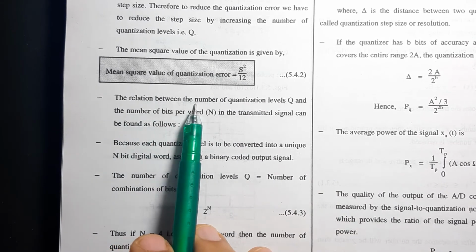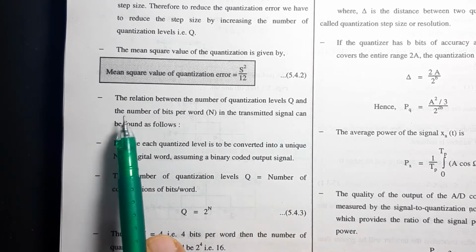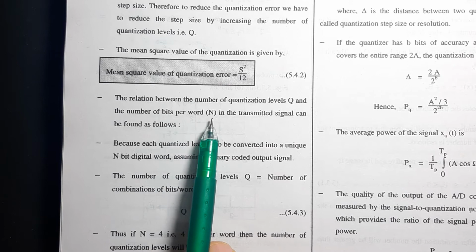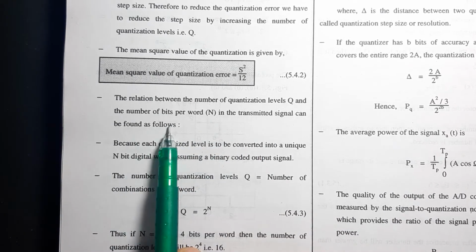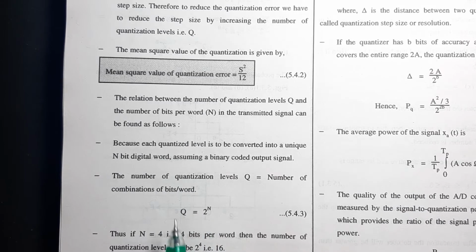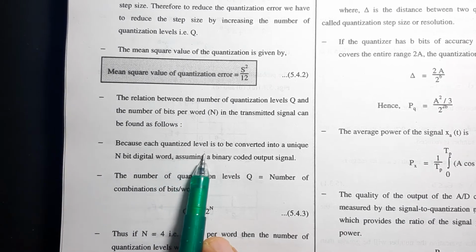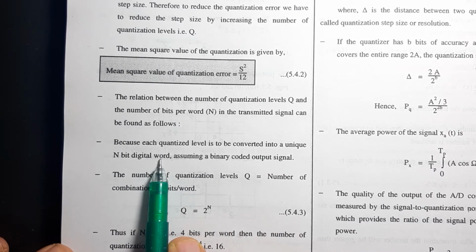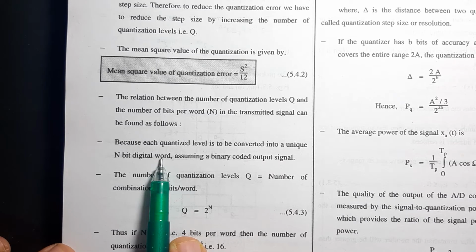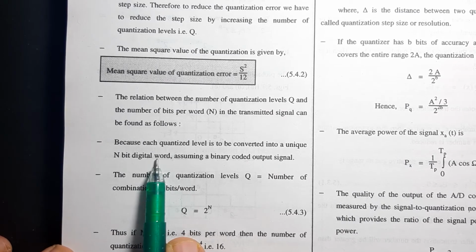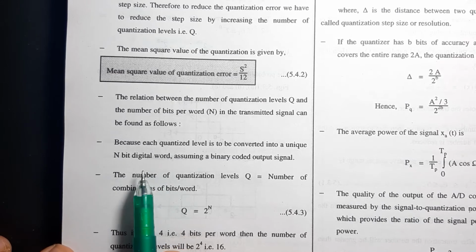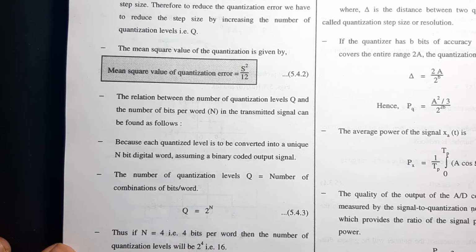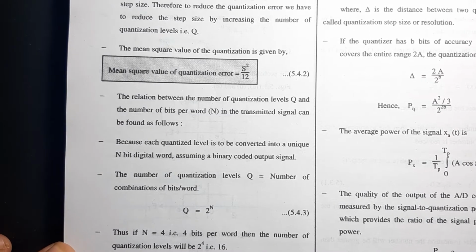Now, the relation between the number of quantization levels q and the number of bits per word, that is nothing but n, in the transmitted signal can be found out as follows. There is a certain formula over here, because each quantized level is to be converted into a unique n bit digital word, but of course it has to be unique, it cannot be the one which we have received previously. अगर दो डिजिटल वर्ड का अगर n बिट अगर या एड्रेस सेम हुआ या फिर दो डिजिटल वर्ड का क्वांटाइजेशन का लेवल और स्टेप साइज सेम हुआ, so it would create a problem for us.